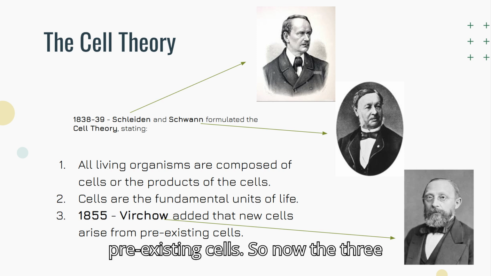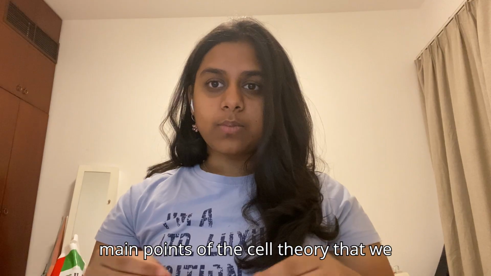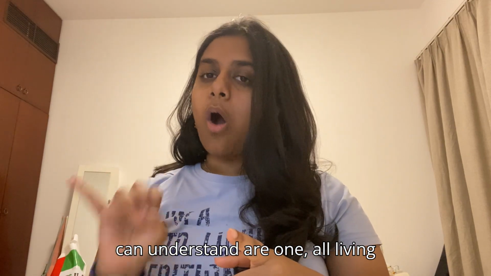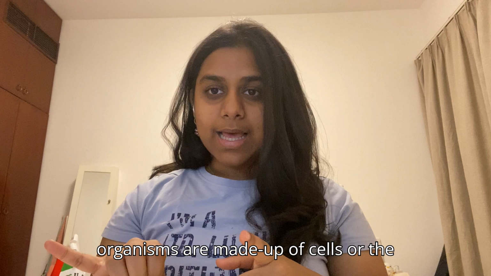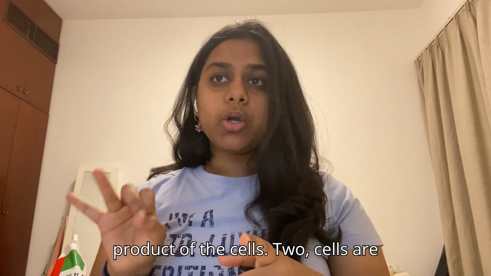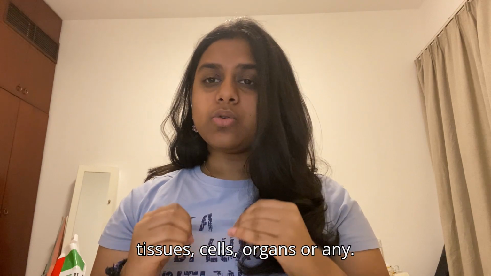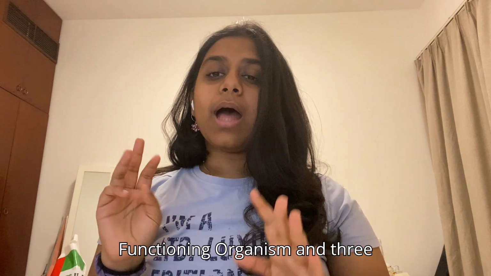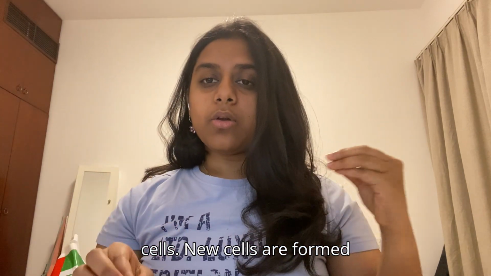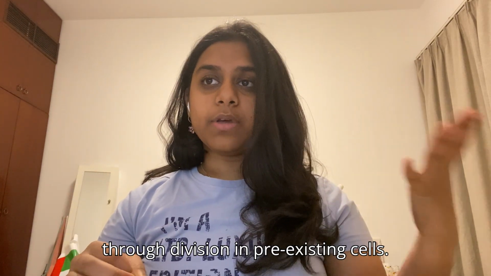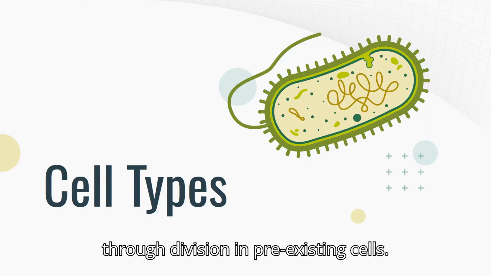So now the three main points of the cell theory that we can understand are 1. All living organisms are made up of cells or the product of the cells. 2. Cells are the fundamental building block of tissues, organs, or any functioning organism. And 3. New cells are formed through division of pre-existing cells.